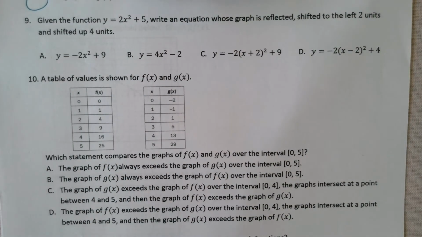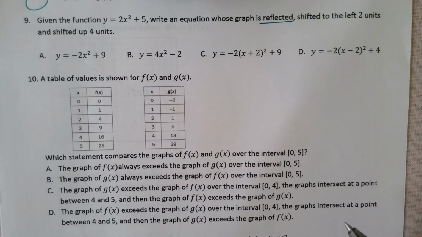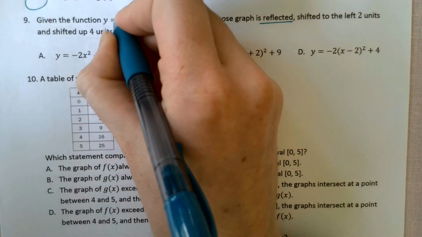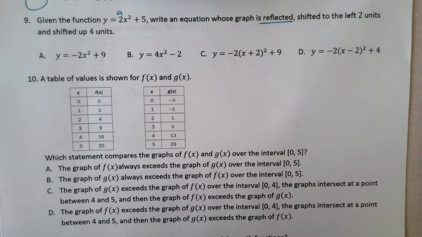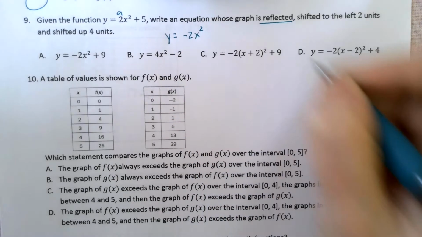So for number 9, given the function y equals 2x squared plus 5, write an equation whose graph is reflected, shifted to the left 2 units, and shifted up 4 units. So the very first thing, just look for reflected, okay? When it's reflected, that means that our a value, and what's our a value? Is 2. The sign is going to change. So that means that this needs to be a -2. So I'm going to write y equals -2x squared, okay?